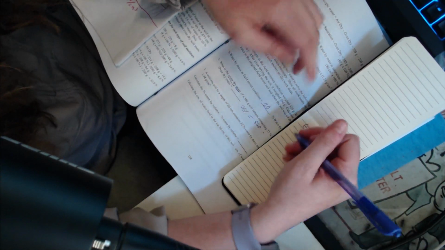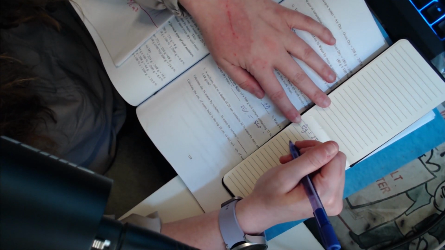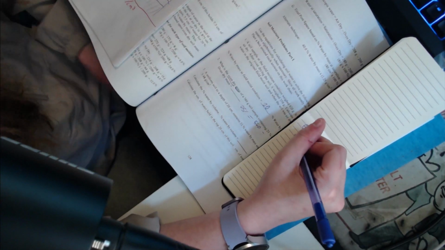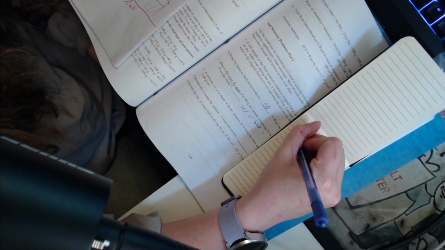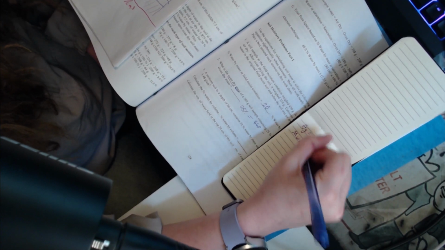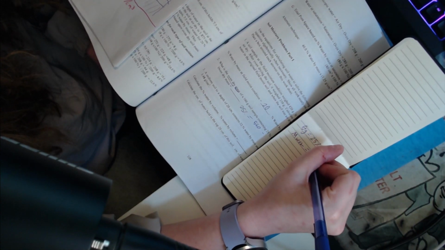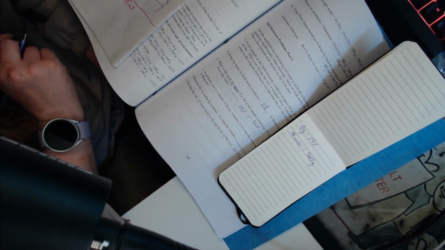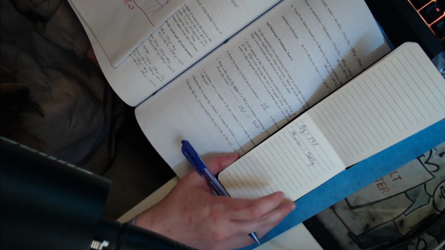So it could be air dry and be considered wet, or it could be saturated, whatever. Cool. So that is M sub wet, and that is equal to 560 grams.